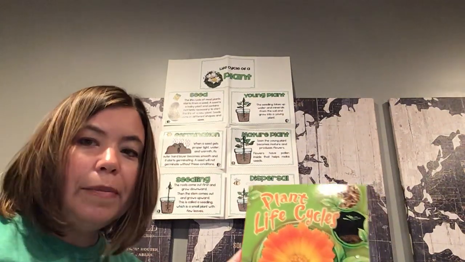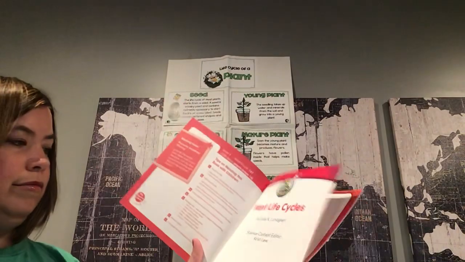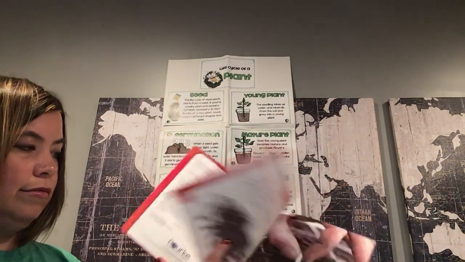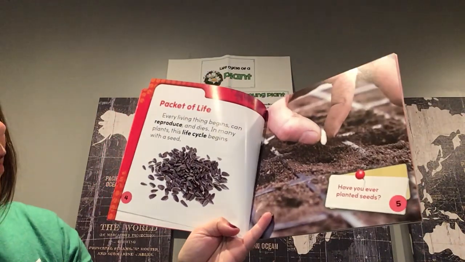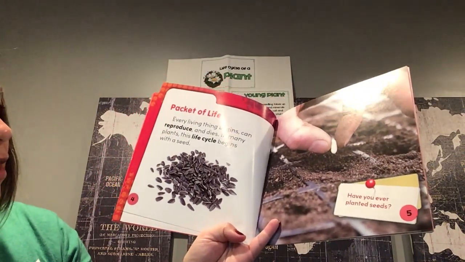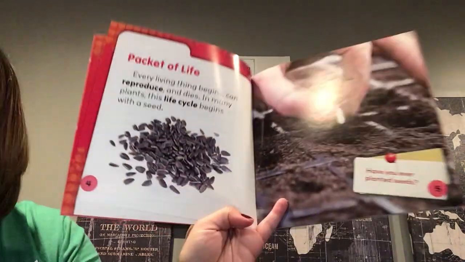Today we're going to talk about plants' life cycles. Every living thing begins, can reproduce, and dies. In many plants, this life cycle begins with a seed.